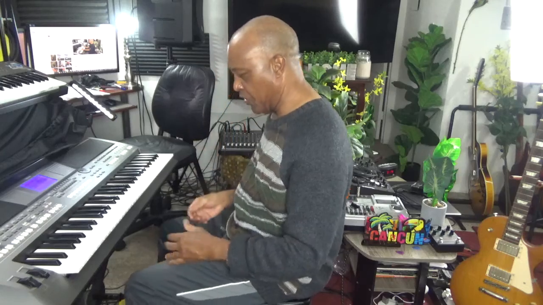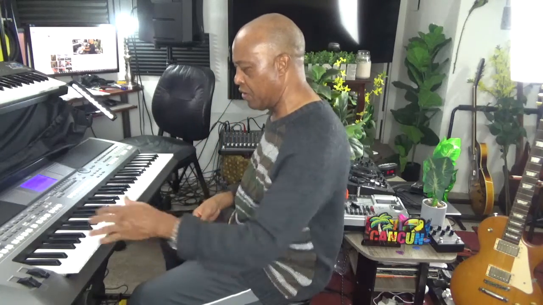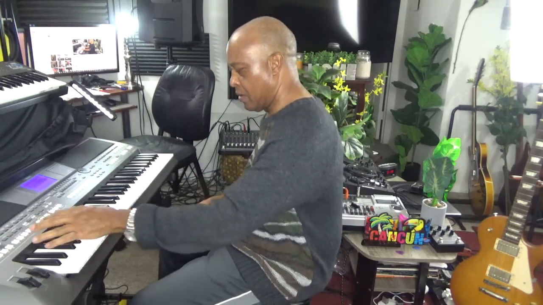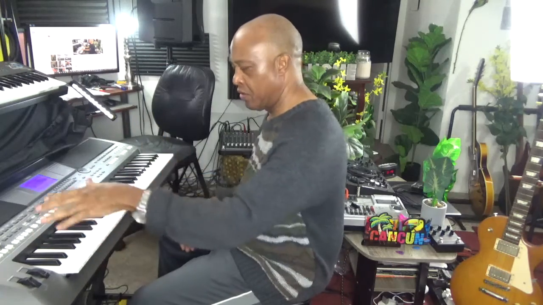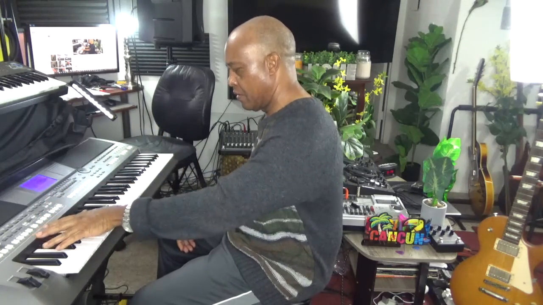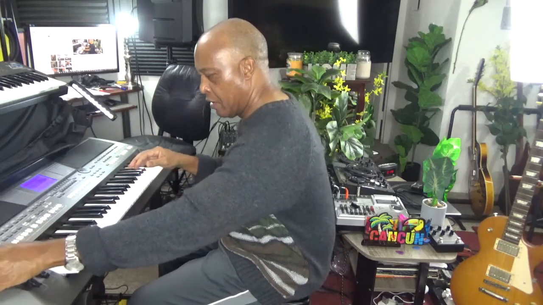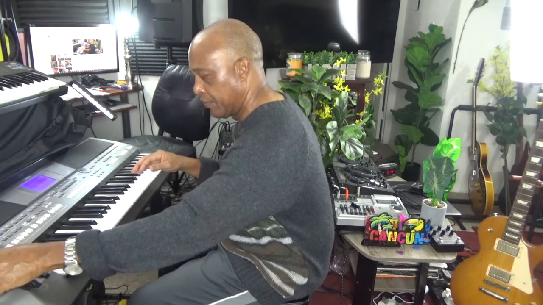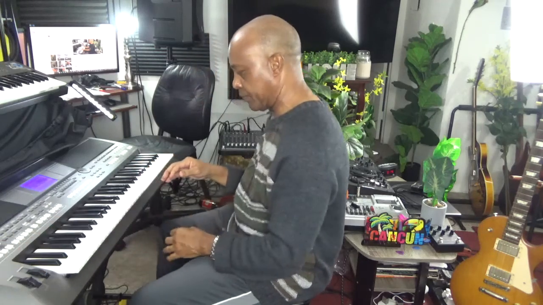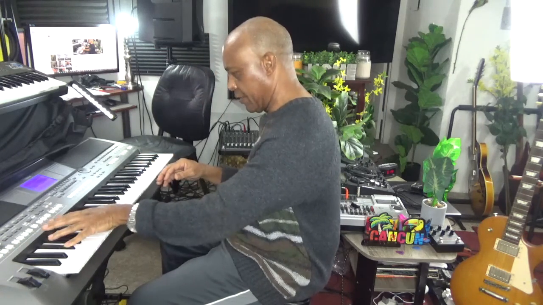So the first one is, and I'm going to play the root in the bass. It's going to be G flat. Little volume here. Okay, this is G flat.